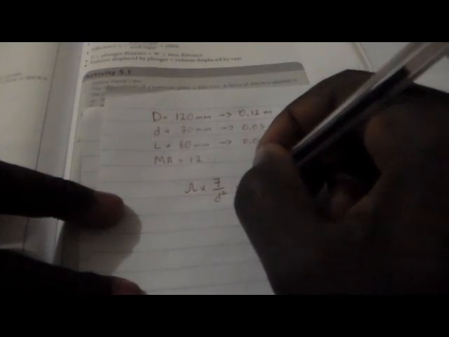So now to calculate our force, we use in our formula the efficiency multiplied by the force of the plunger divided by the diameter of the plunger, equal to the force on the ram divided by the diameter of the ram. We are looking for this force. We are given the efficiency of 80%, which we convert by dividing by 100, so it will be 0.8.